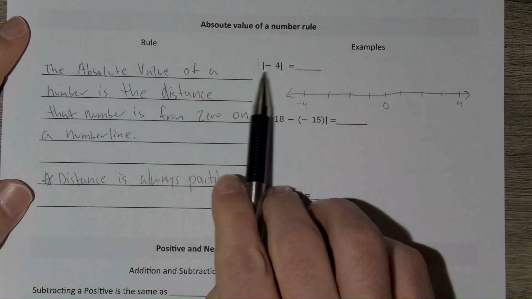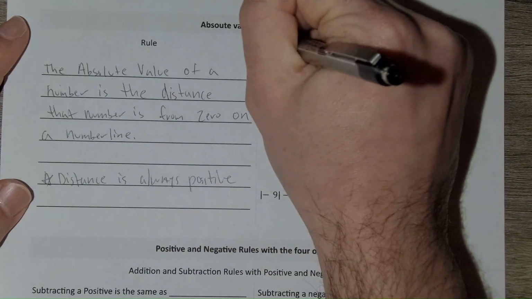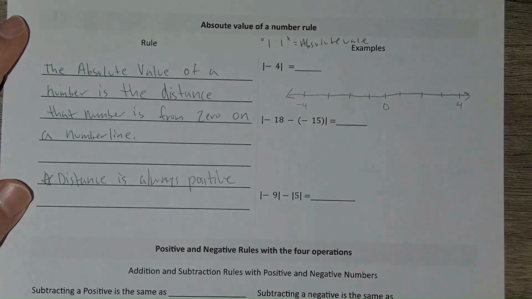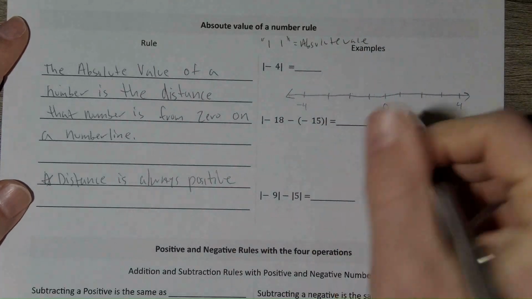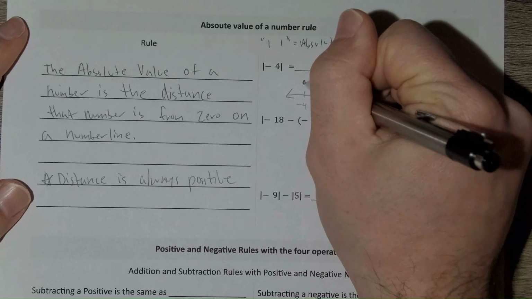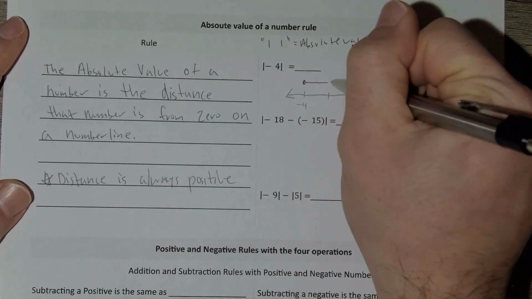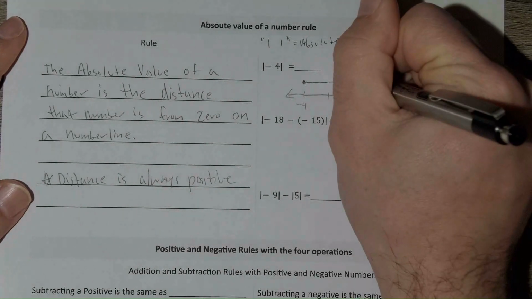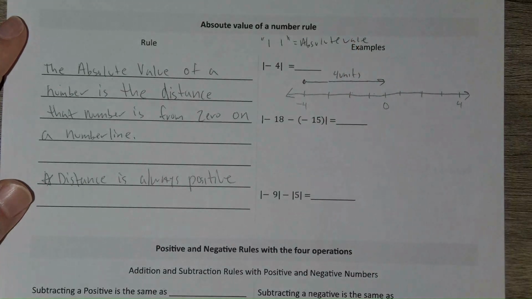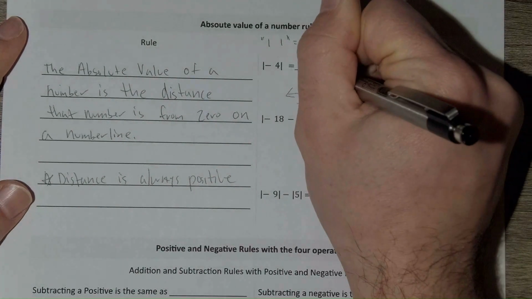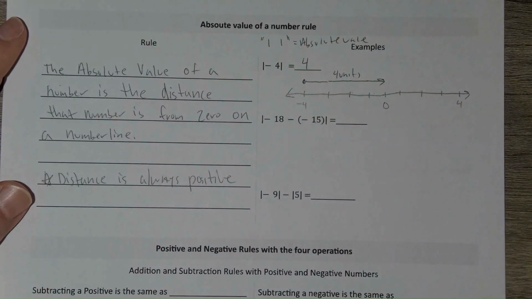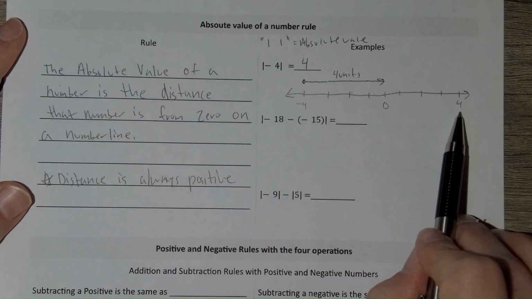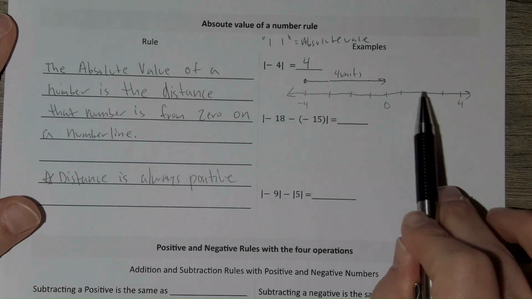So these bars here mean absolute value. So this is the absolute value symbol. And so the absolute value of -4, well, if I see -4 on a number line, -4 is 1, 2, 3, 4 units away from 0. And so since -4 is 4 units away from 0, the absolute value is just +4. That's why negative numbers become positive. If I want to know the absolute value of +4, well, that's just +4 because it's 1, 2, 3, 4 units away.